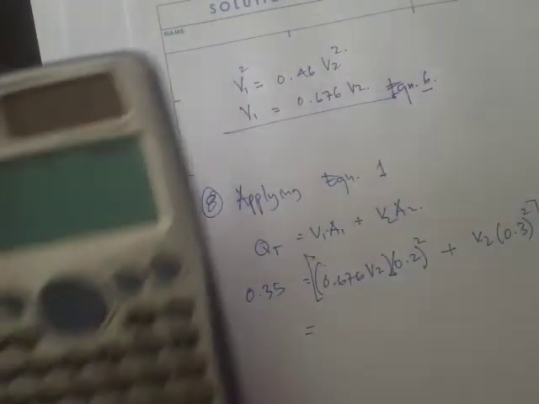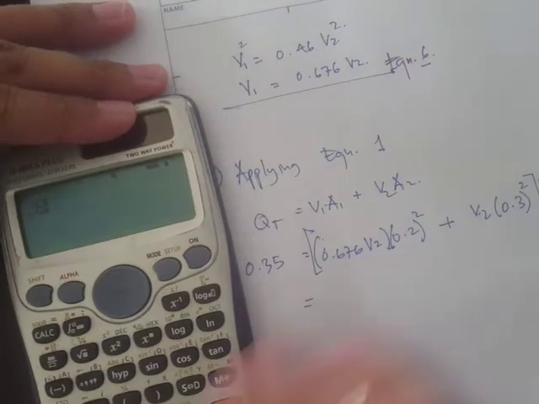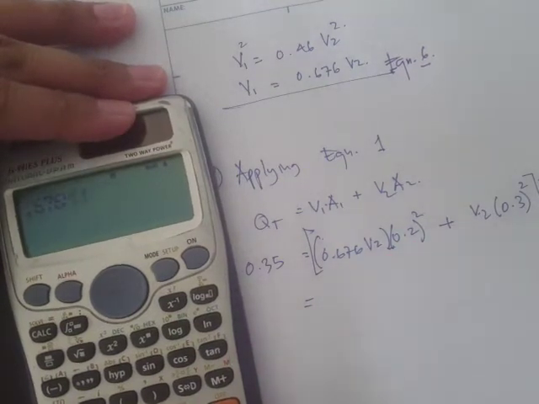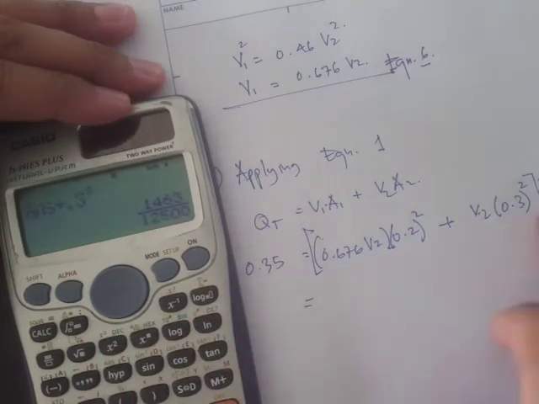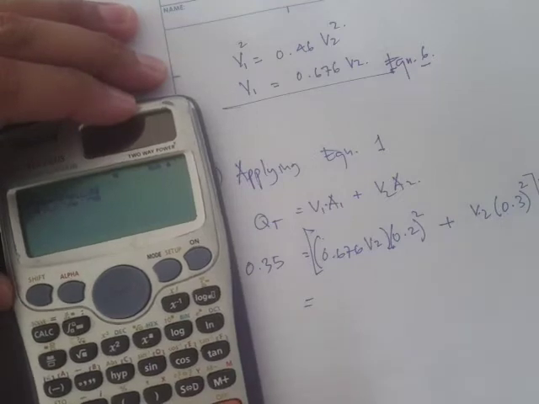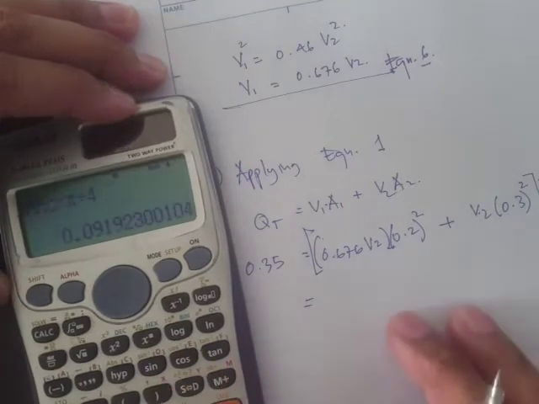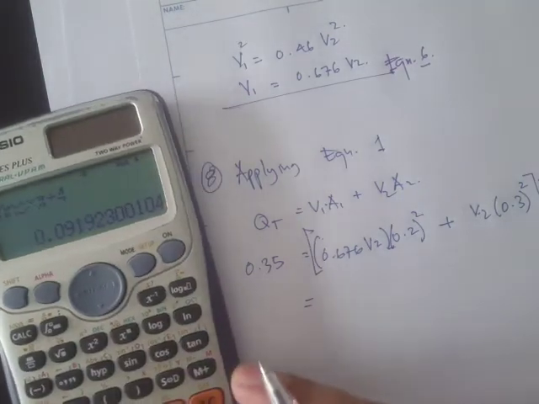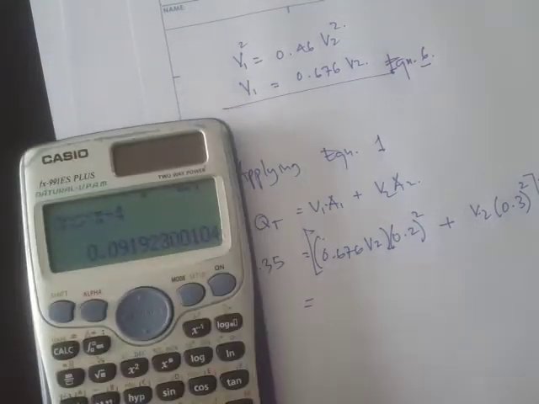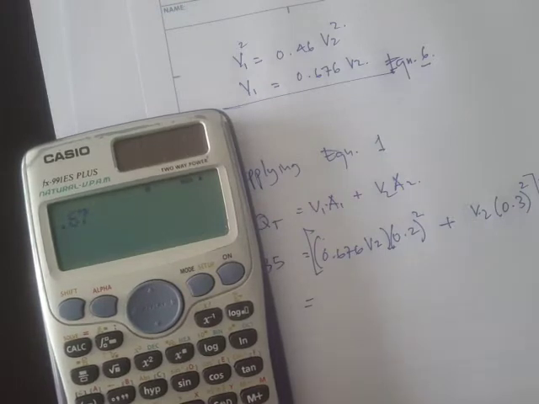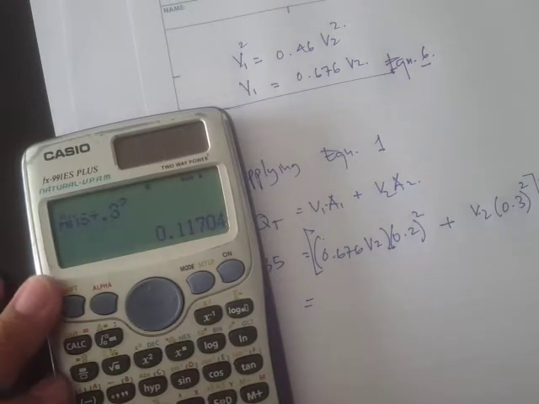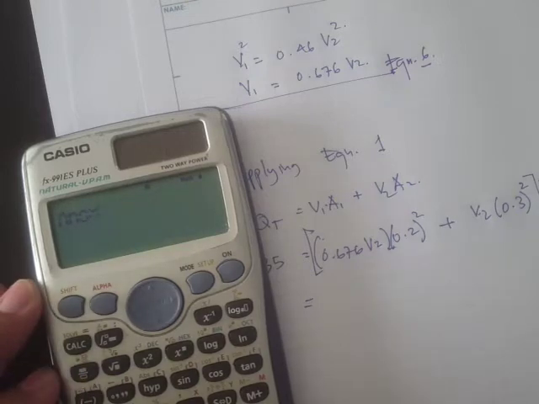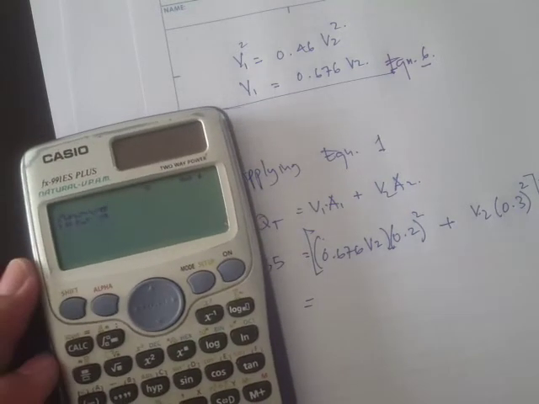Okay, so now let's simplify. We'll simplify this 0.676 times 0.2 squared plus 0.3 squared, times pi divided by 4. Or let me check again, 0.676 times 0.2 squared, right, plus 0.3 squared times pi divided by 4.